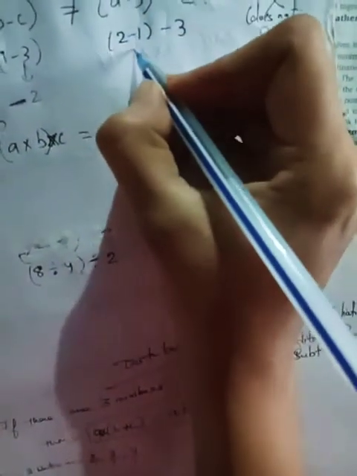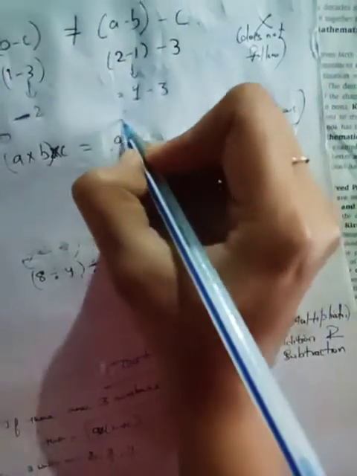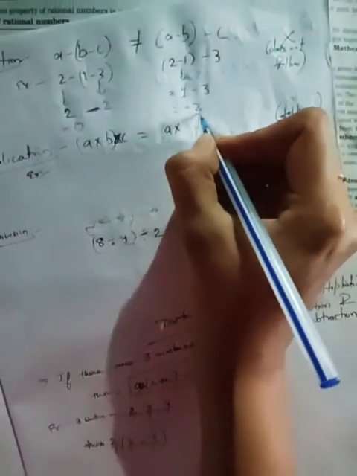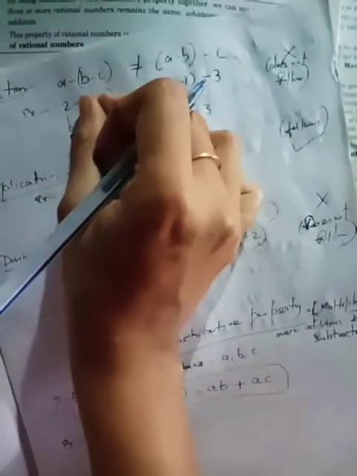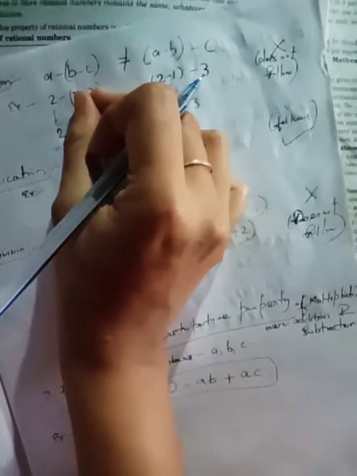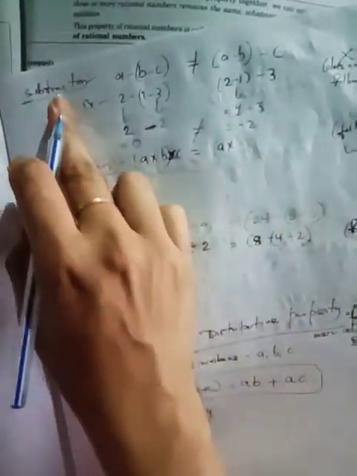So let us solve. 1 minus 3 is minus 2, then 2 minus, minus 2, 0, right? It gives the result 0. And here 2 minus 1, 1 minus 3. What will it give? Minus 2. Here it is giving 0 and here it is giving minus 2. Here the numbers are the same, but the order of the operation is different, right? Here this minus is solved first inside the bracket, and here this one is solved first. So the order is changing and it is giving a different result. That's why the associative property is not followed by the subtraction of rational numbers.